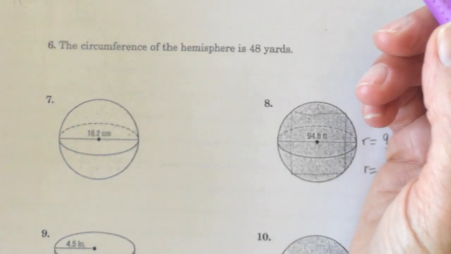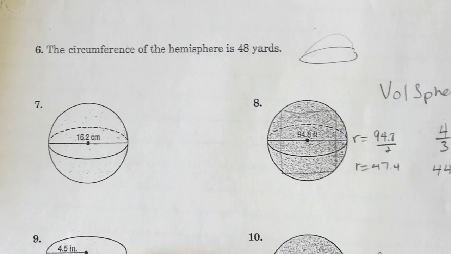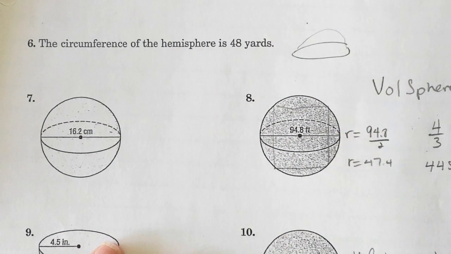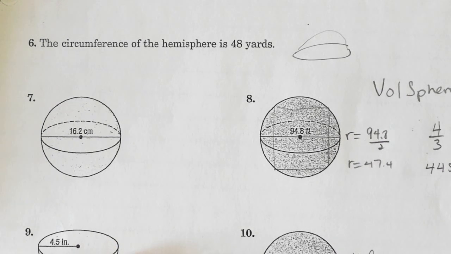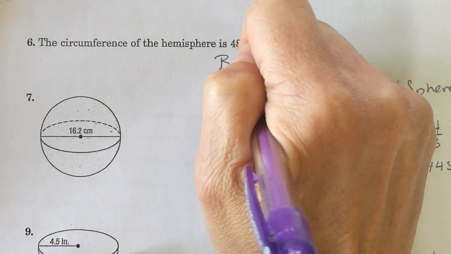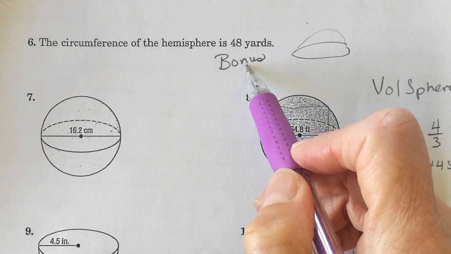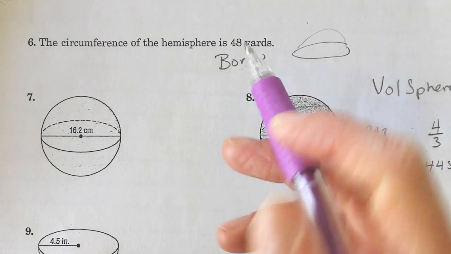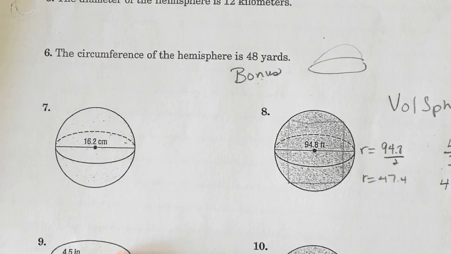Now this one's a little bit different. So we've got our hemisphere. The circumference is 48 yards. I think I'm going to leave this one as a bonus for you guys. If you can figure this out, you're going to get extra credit. So your task is to figure out how to work through this, and then when you upload your assignment, say answer to number 6 equals, and then reasonable rounding. I'll also make number 3 a bonus because it also deals with circumference.